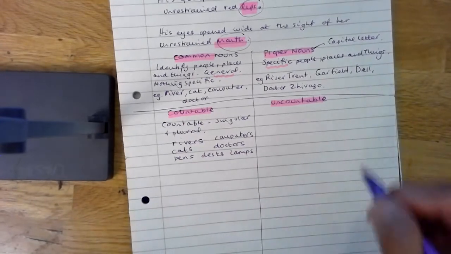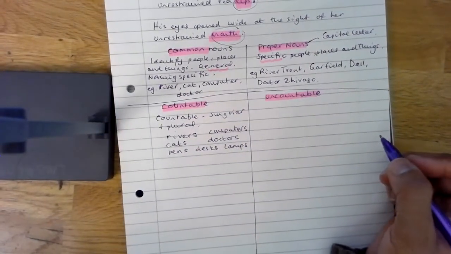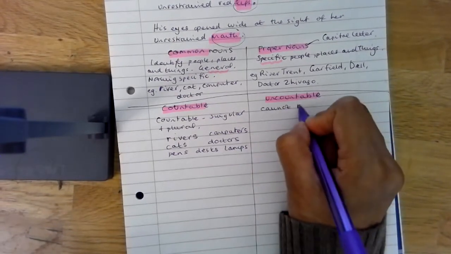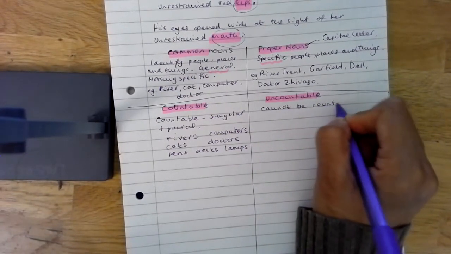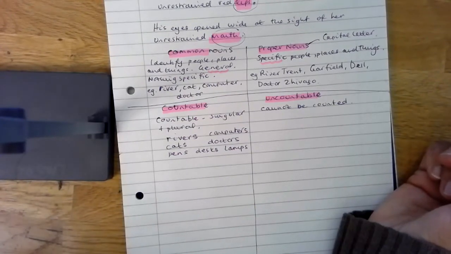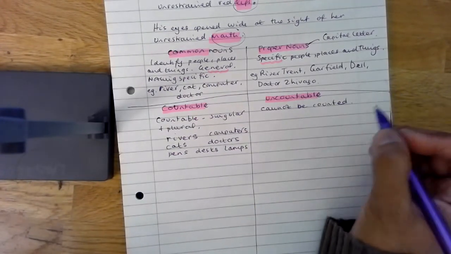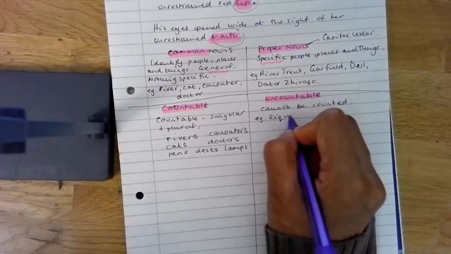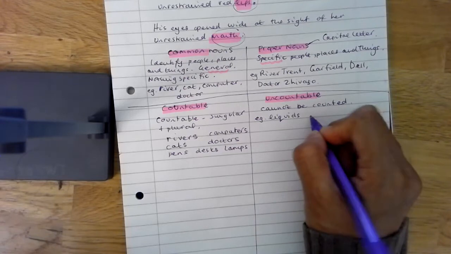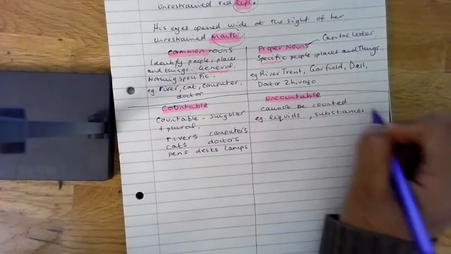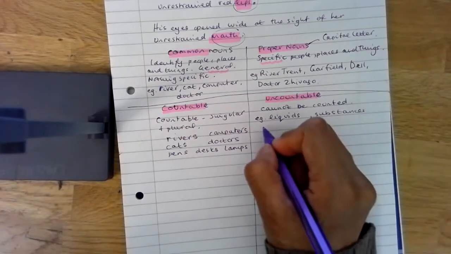Whereas uncountable nouns cannot be counted. Often, uncountable nouns are liquids, substances, and abstract nouns.